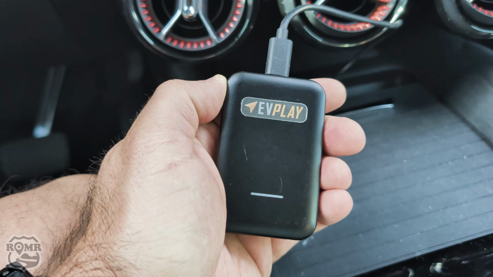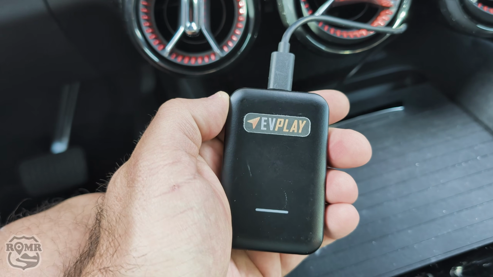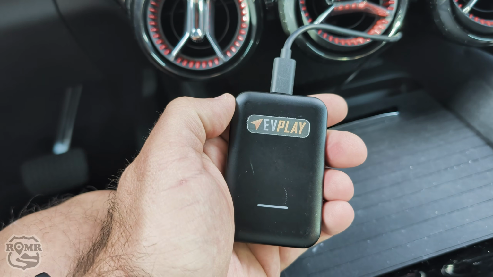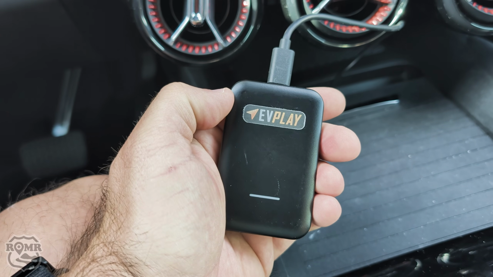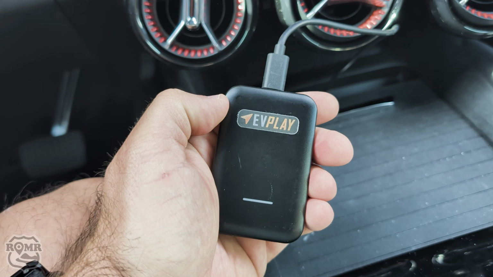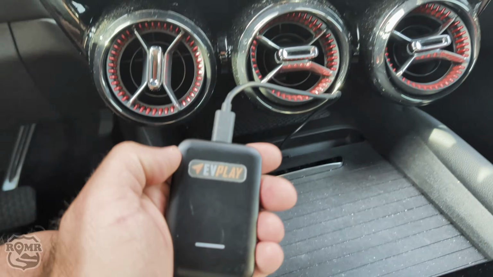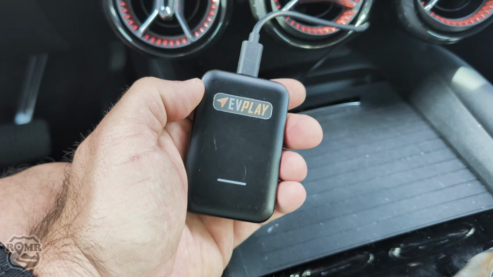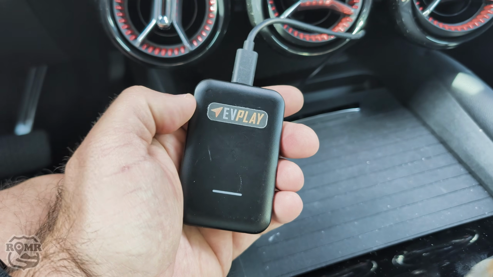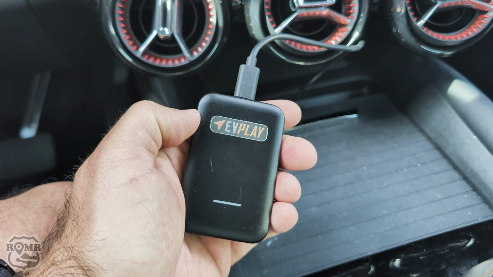So once again, this is a device by EVPlay. There are a couple of folks in the aftermarket who are doing this now. I have found these guys to be incredibly easy to work with, incredibly easy to set up and use the product. Check out a link below. We'll leave one in the description so you can get one of these.